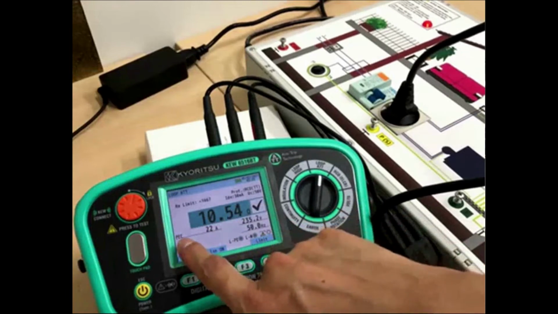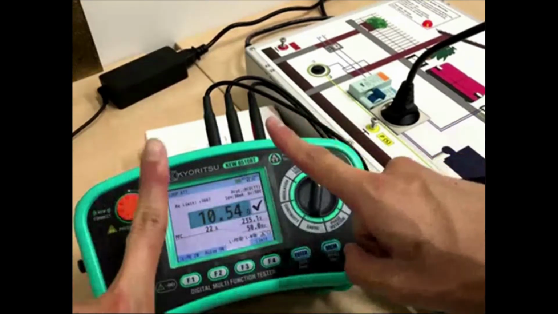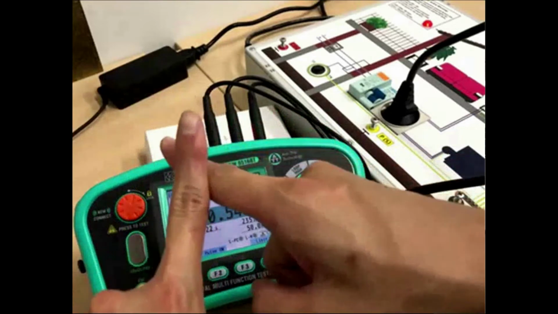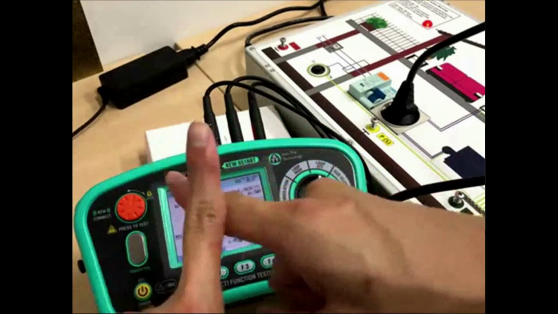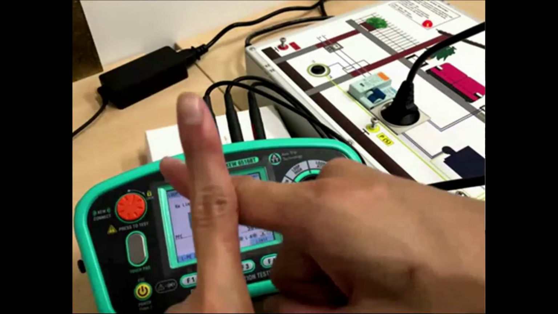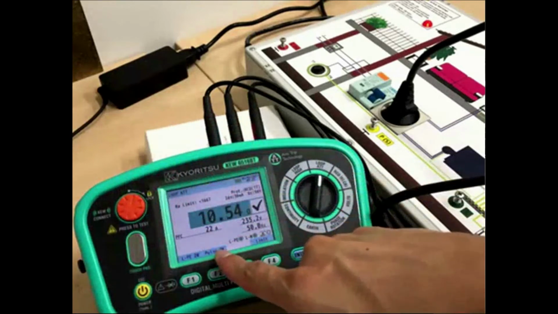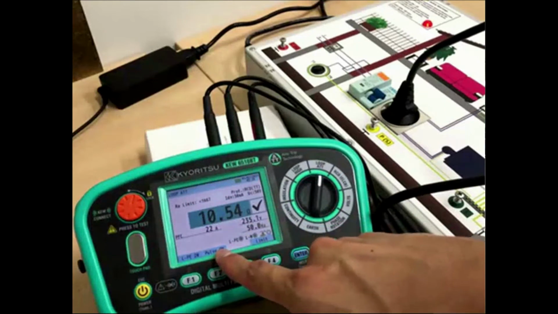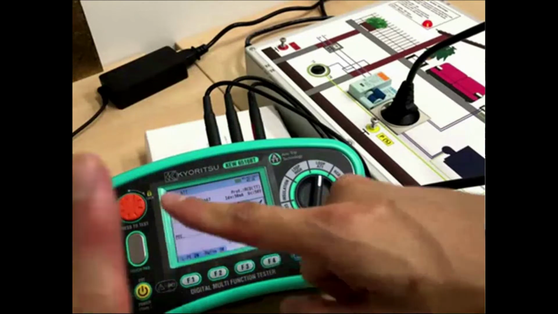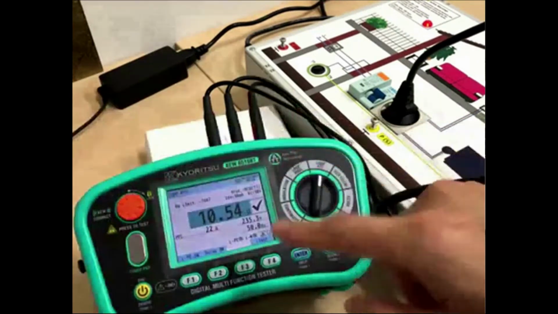Prospective fault current is when your live wire accidentally connects to the earth wire. It may cause electric shock. This is called PFC, fault current. The maximum fault current that can flow through this circuit when a fault happens in future. Okay, understand?